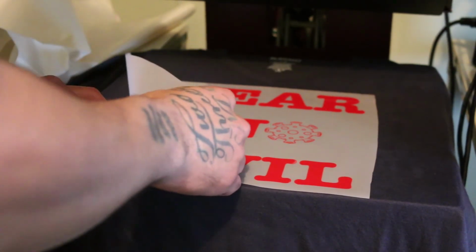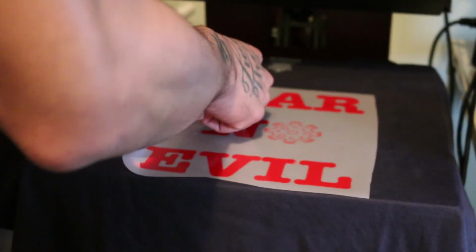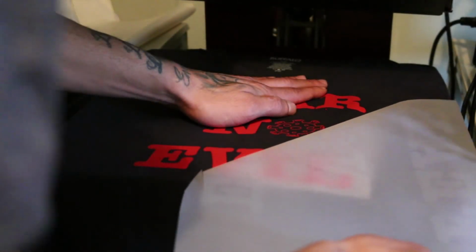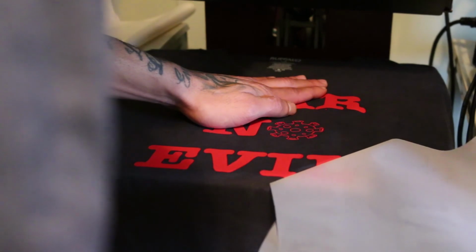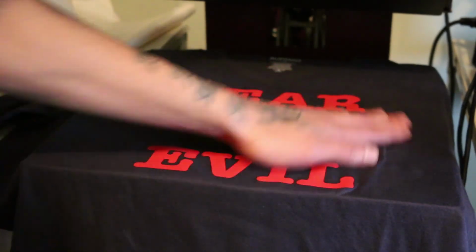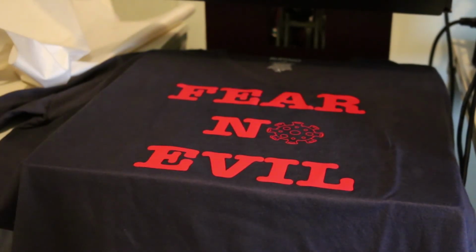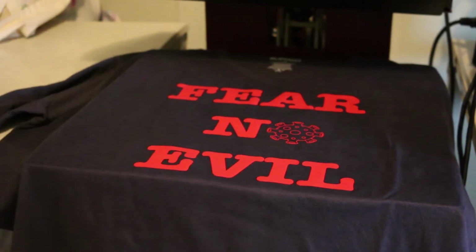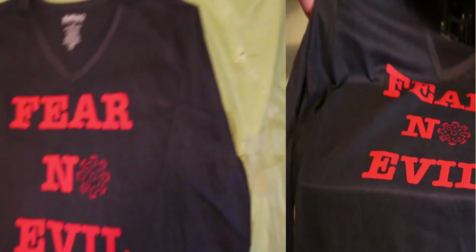Alright, so now once that's done, you're gonna just peel it off. Now I think regular vinyl is a hot peel, meaning that as soon as you're done pressing it, you can go ahead and take it up off of there. Well, peel it back. You always want to peel it slow, though, to make sure everything got pressed right and it's sticking to the shirt. That looks pretty right there, huh? Alright, and there you have it.